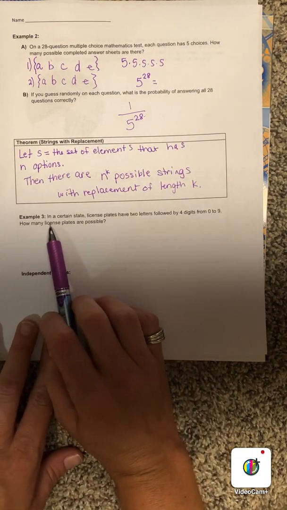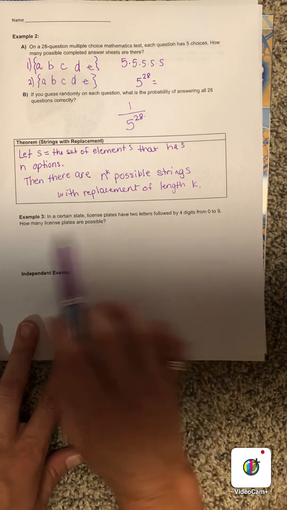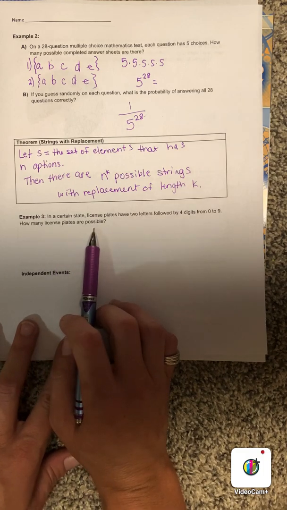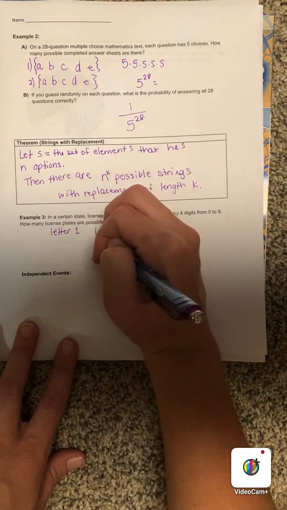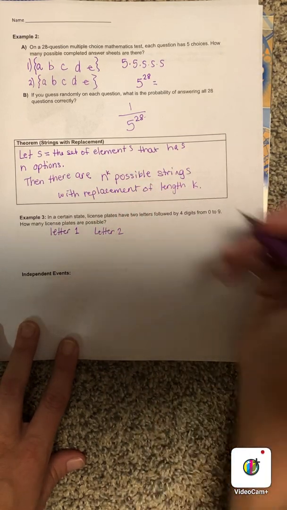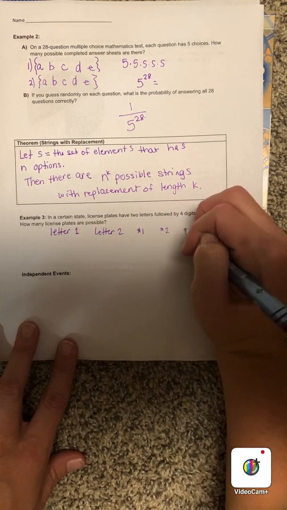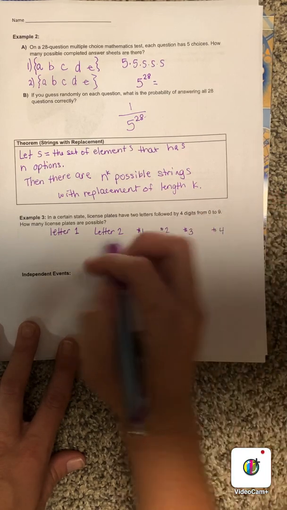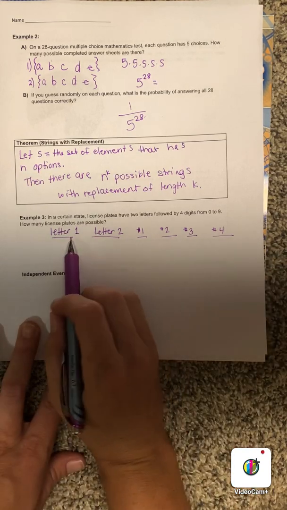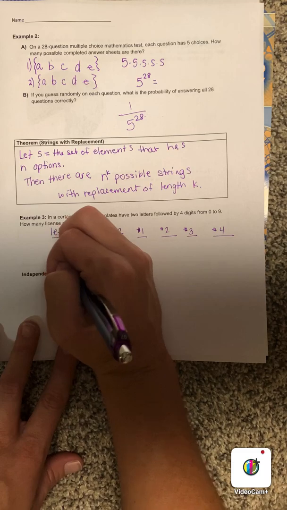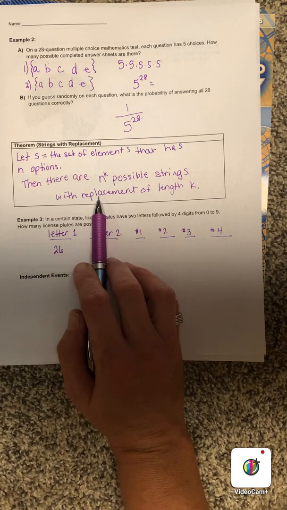So for example 3, in a certain state, license plates have 2 letters followed by 4 digits from 0 to 9. How many license plates are possible? Okay, so we have 2 letters, letter 1, letter 2, and then digit 1, digit 2, digit 3, and digit 4. So how many different letters are there for the first choice? There are 26.